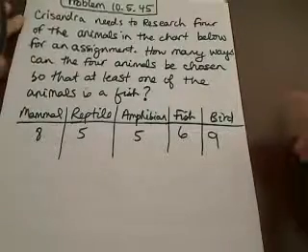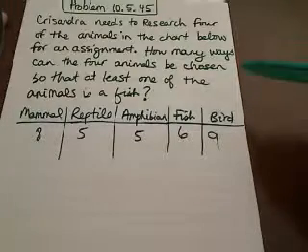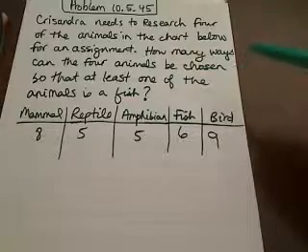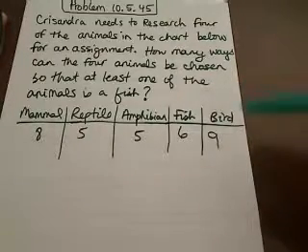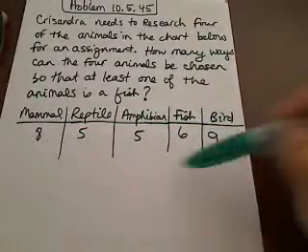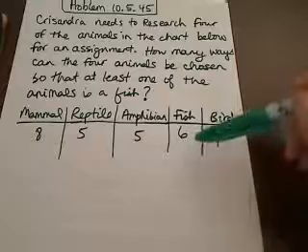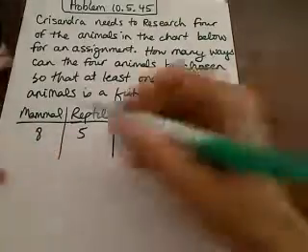All right, this is problem 10.5.45, and they give us Cassandra needs to research 4 of the animals in the chart below for an assignment, and we want to know how many ways can the 4 animals be chosen so that at least one of the animals is a fish. And I didn't write out all the animal names because it was going to take some time and it's not really important.